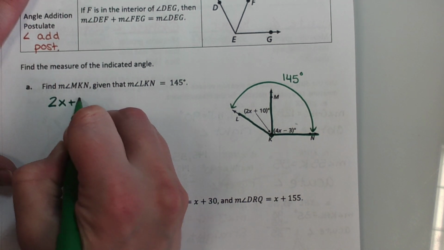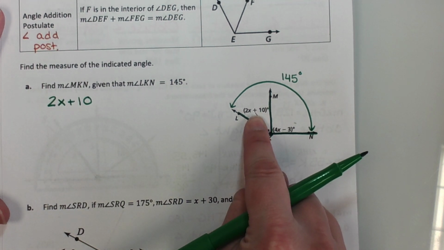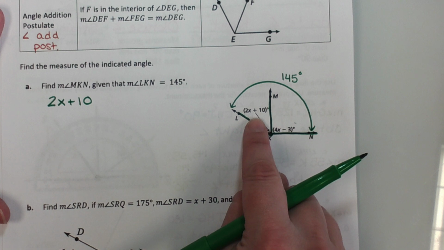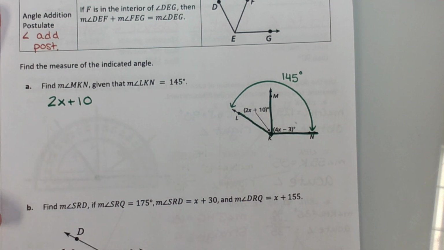The first small angle was the 2x plus 10. Now, do you notice that there's parentheses here? Do you notice that the only thing outside of the parentheses is a degree symbol, though? When that is the case, the only reason the parentheses are there is for the degree. So when you write them in the equation, you don't need them anymore. You only need parentheses to actually be written down in your equations if there was a number going with those parentheses outside of them. That's not the case here.